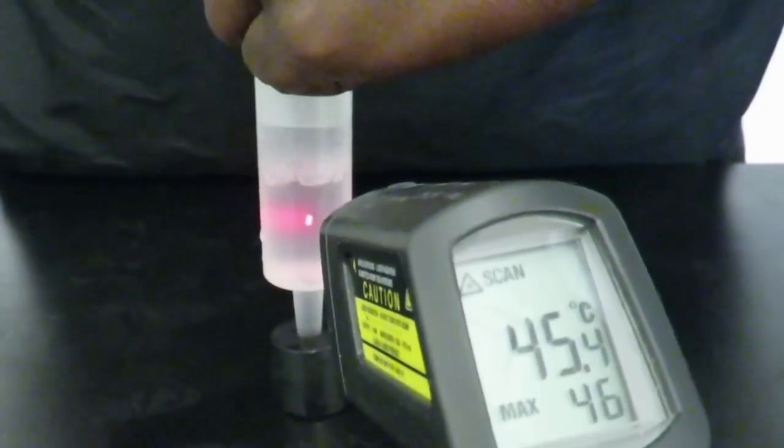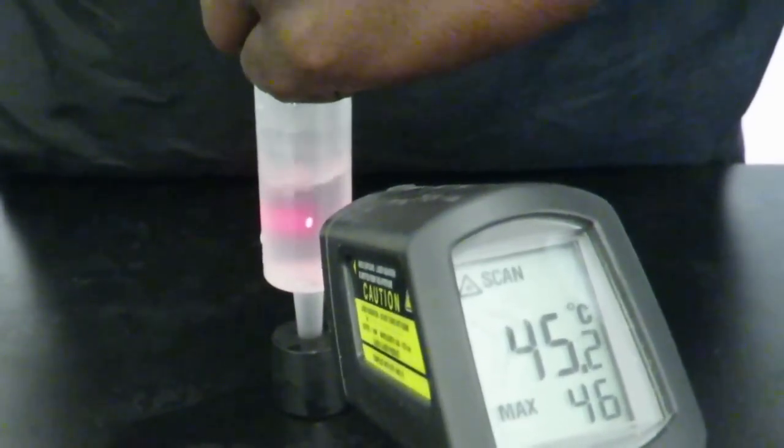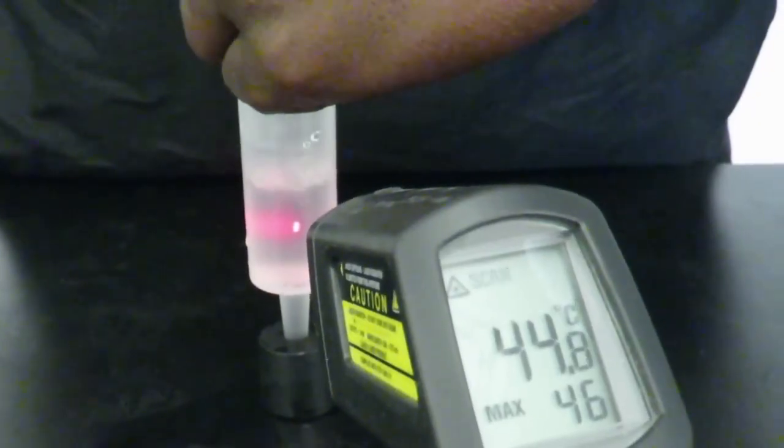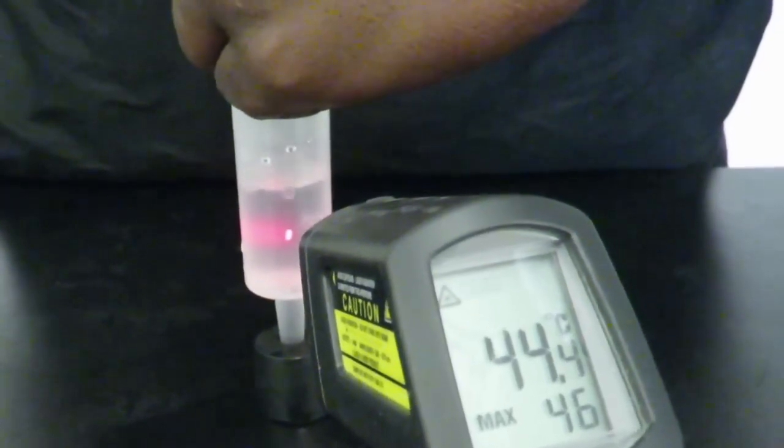Note that the temperature doesn't change. It doesn't get hotter when it boils. It's just that there's low pressure, the molecules can spread out to form bubbles, and that's what we see happening here.